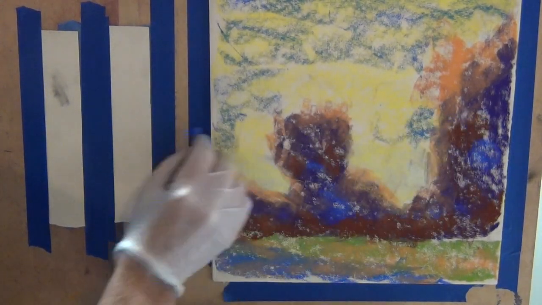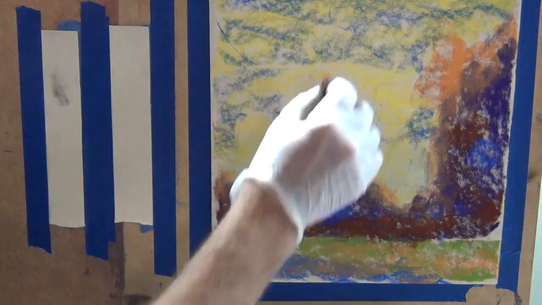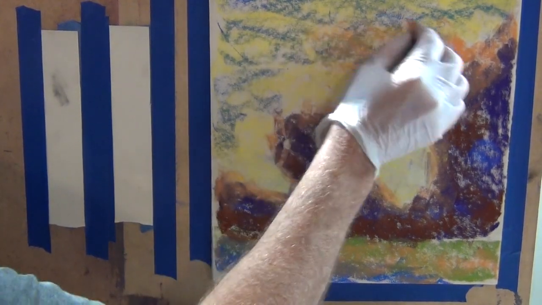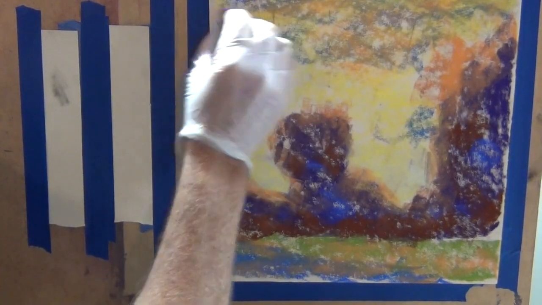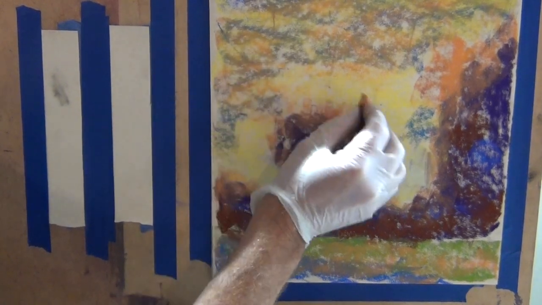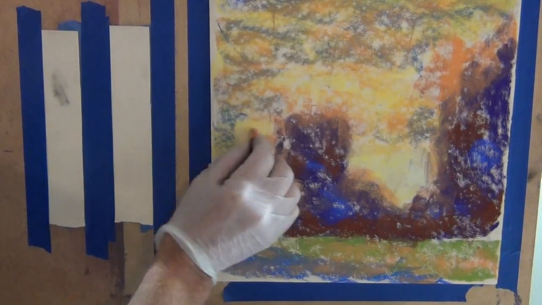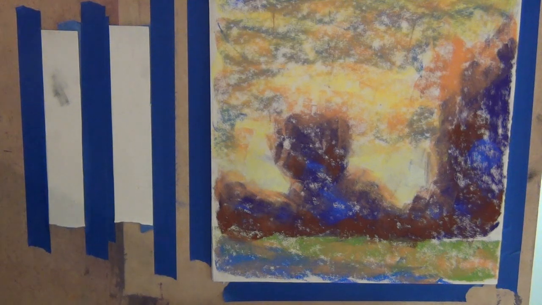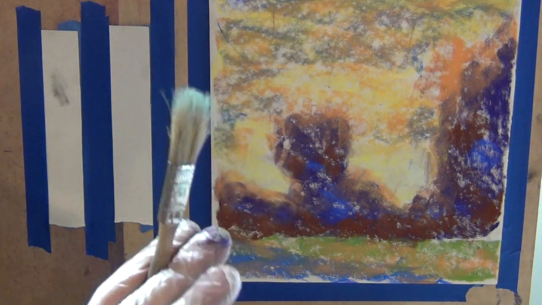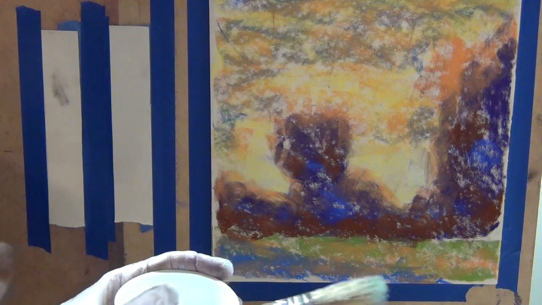Put a little bit through there. I'll get a little orange up in there too. That maybe will make that go more gray than green, because blue and orange are what? They're complements, aren't they? Okay.